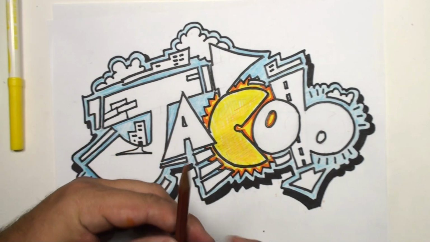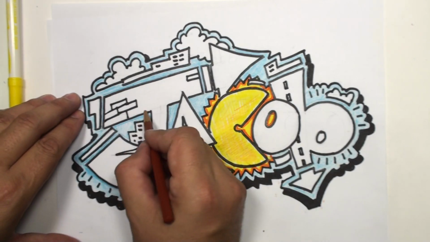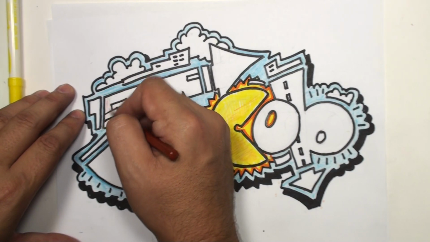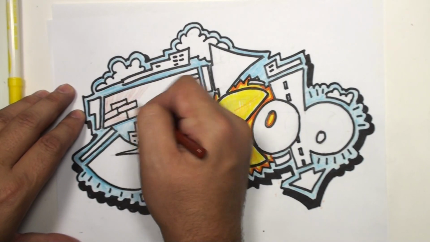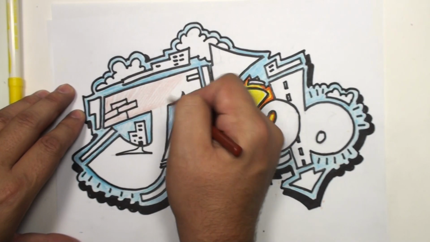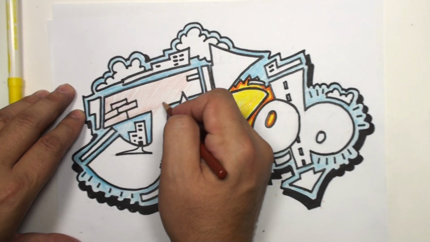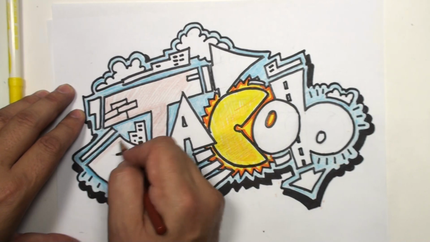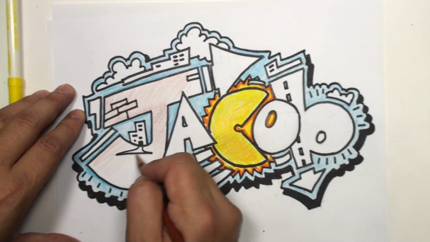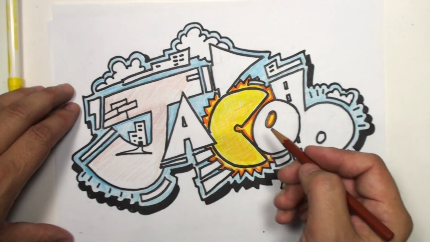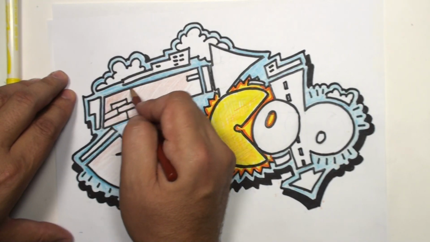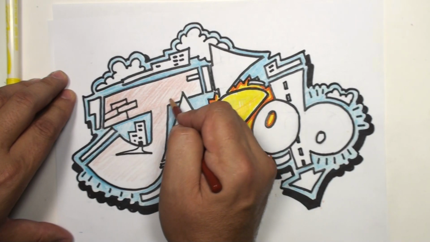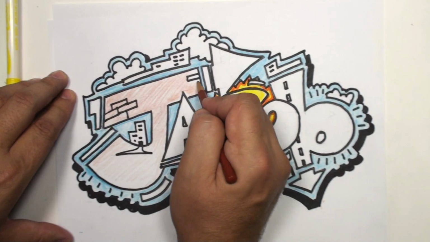I'll try this color here. It's sort of an earthy red, and it's colored pencil. And that's a good start, but it's just probably too light. So I'm going to come back now, start hitting it a little harder.